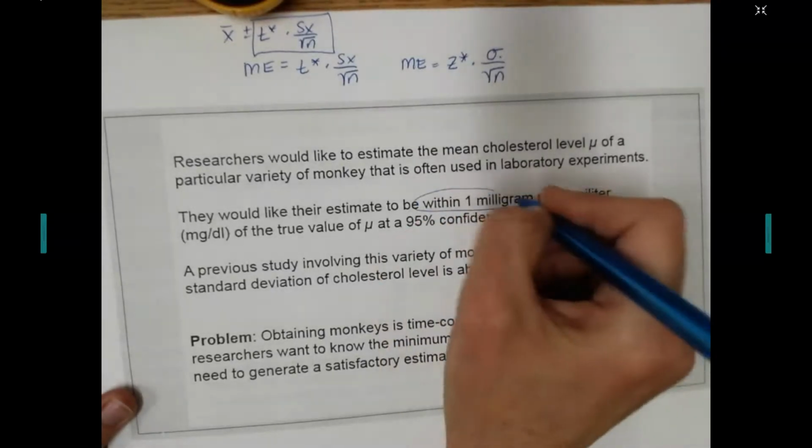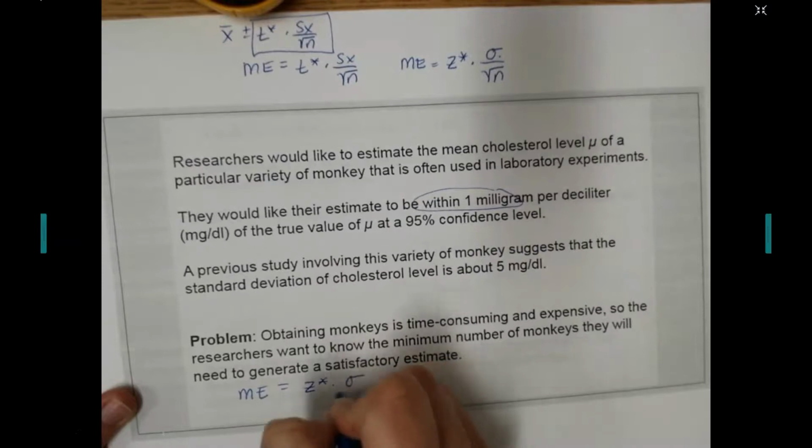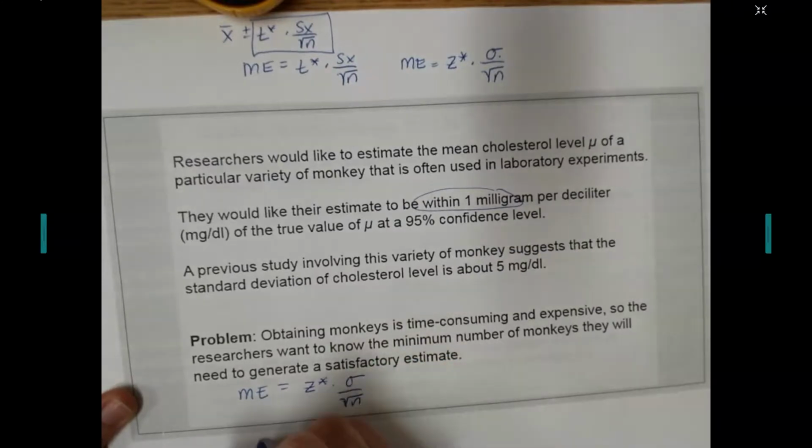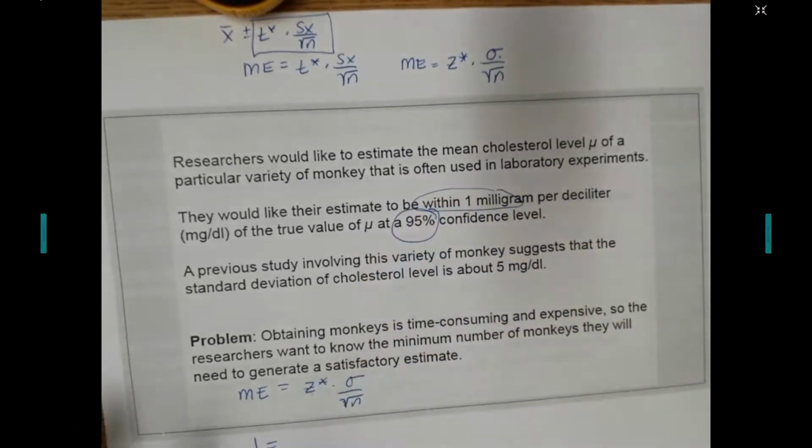So we want it to be within 1 milligram per deciliter. That's our margin of error, right? I want it to be within that amount. So when I do my plug-in here, margin of error is 1. Z star is based on your confidence level, and if we have a confidence level of 90%, well, here, let's look at this.